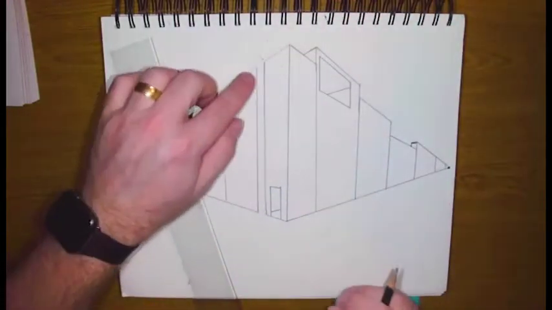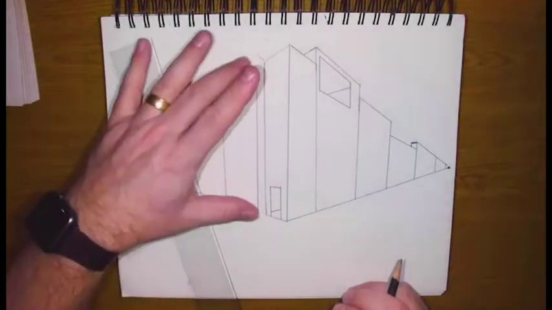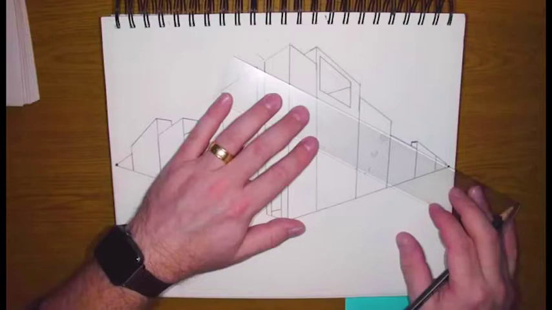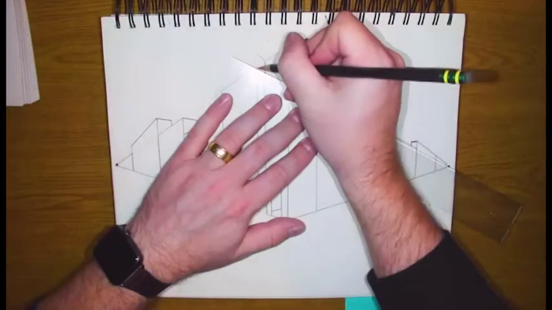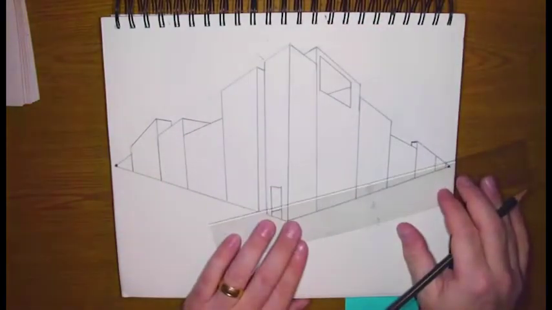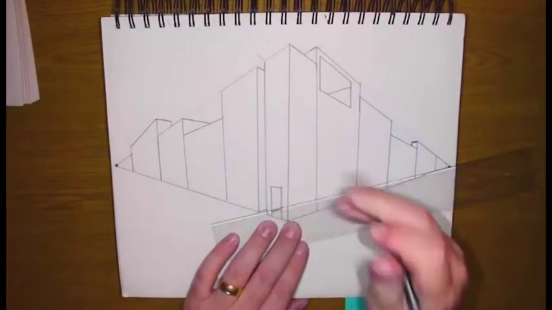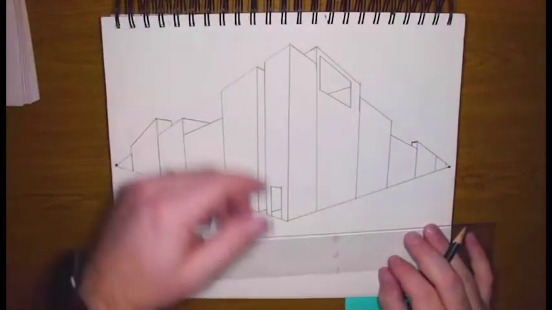Okay, so now the corner here and the corner here, those are going to connect over this way to make our alleyway. So line it up, draw it over, line it up, draw it over. Okay, there's one alleyway.